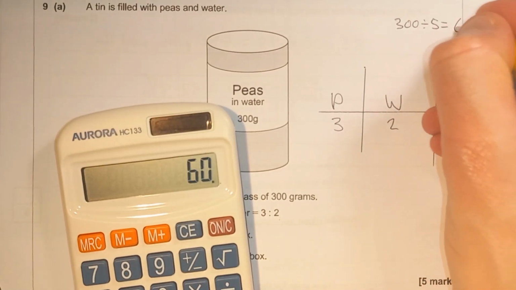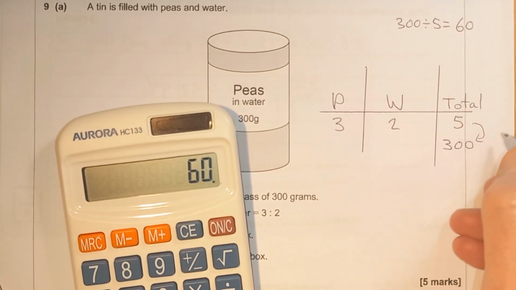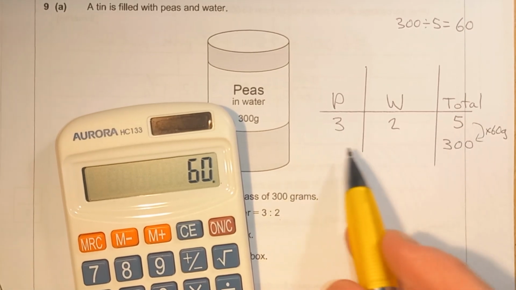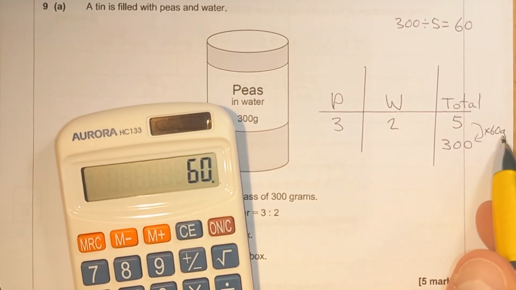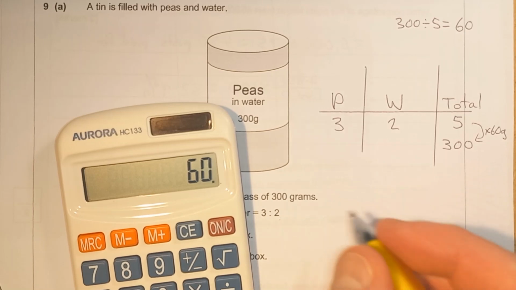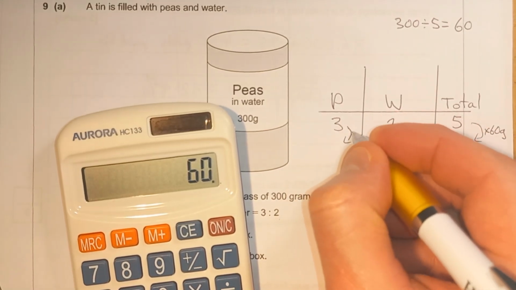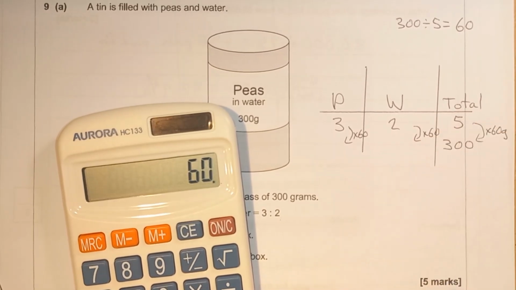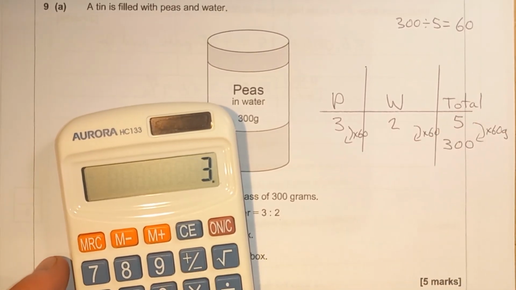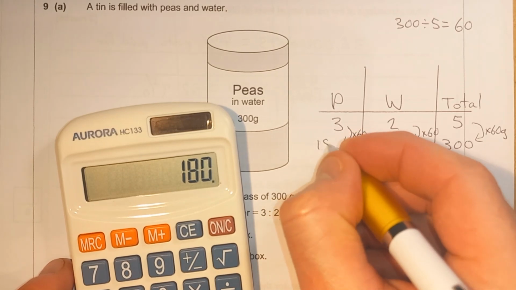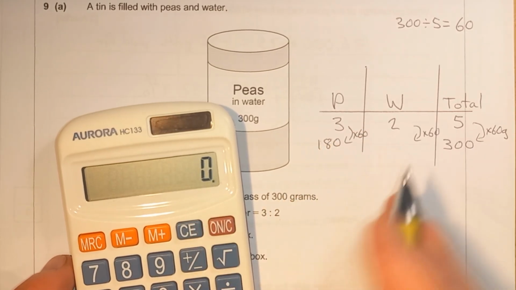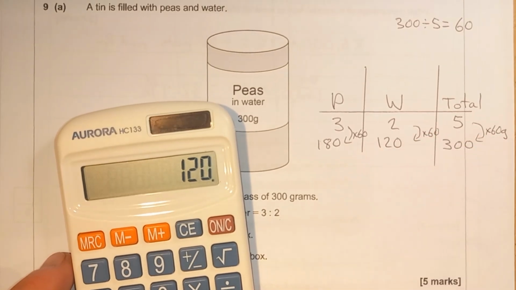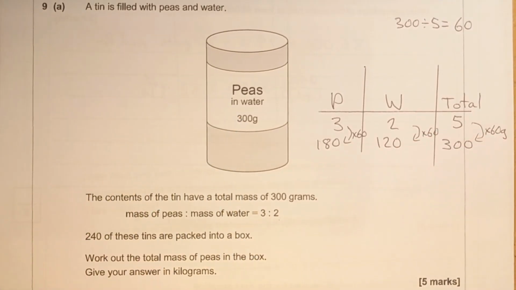which gives us 60. Okay, so what this is saying is to get from this row up to the new one, we're going to multiply everything by 60, or 60 grams I've put here. So that's going to multiply by 60. That's going to multiply by 60. So 60 times 3, get 180. And we don't have to do the water, but we might as well, get 120 grams of water.